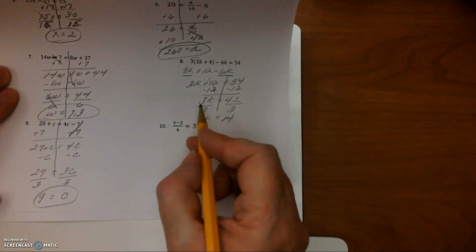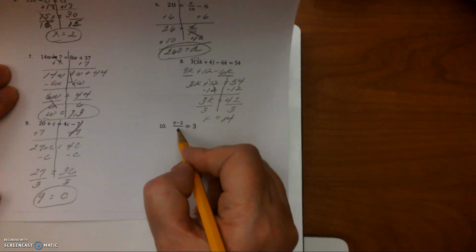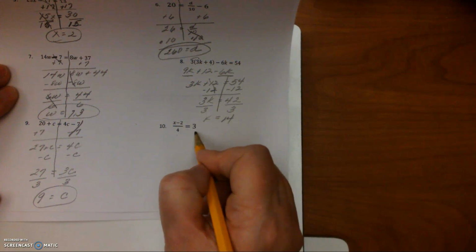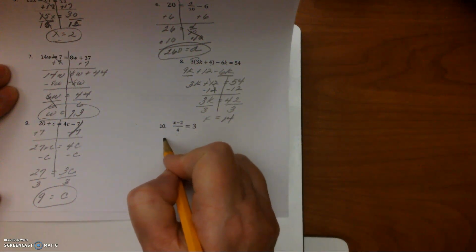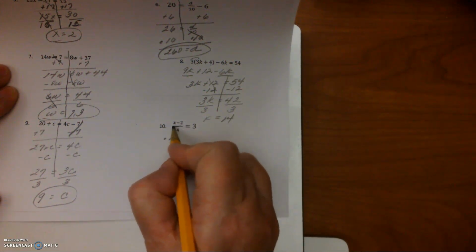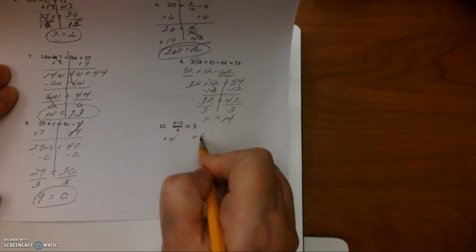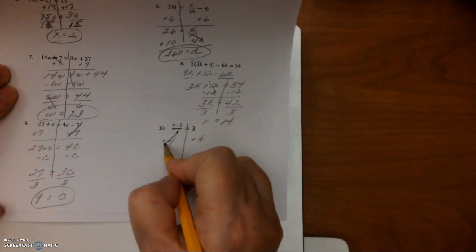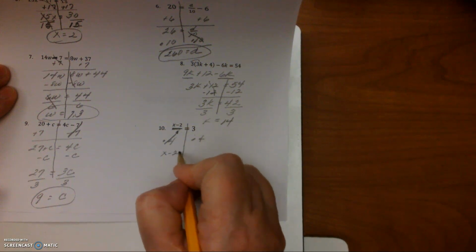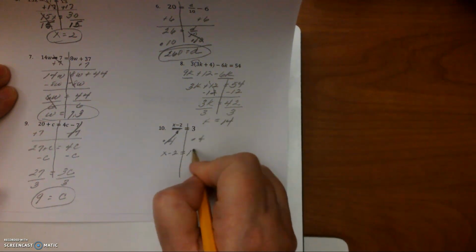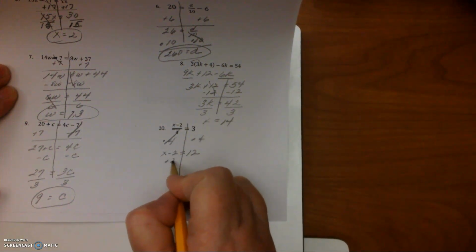Okay? Now here we have x minus 2 over 4 equals 3. So the first thing we're going to do is multiply both sides, because this is a division. We're going to multiply both sides by 4. These cross out, so then it becomes x minus 2 equals 3 times 4 is 12. So we're going to add 2, because the inverse of subtraction is addition.